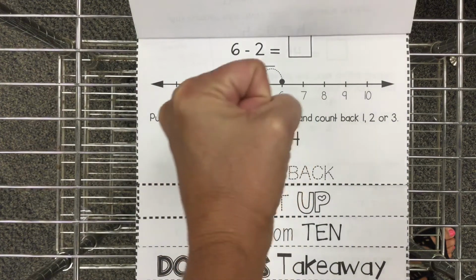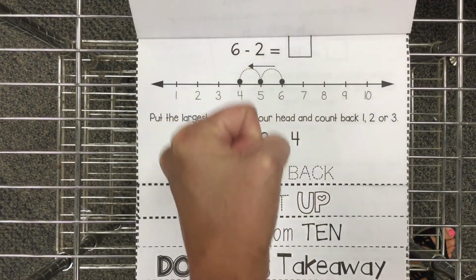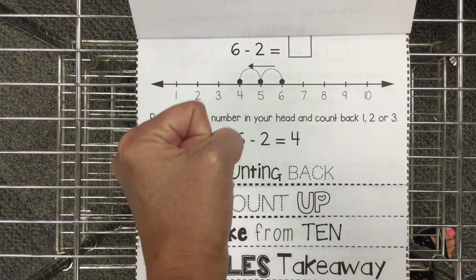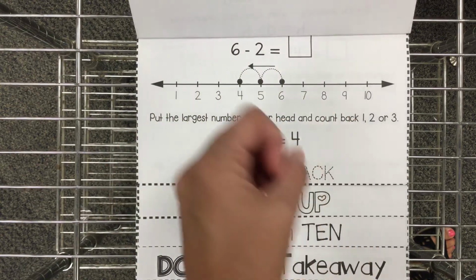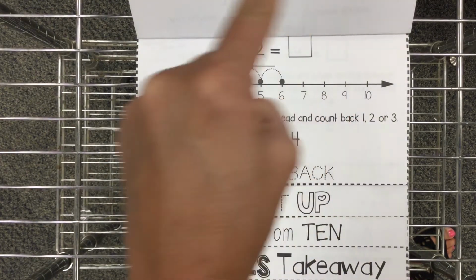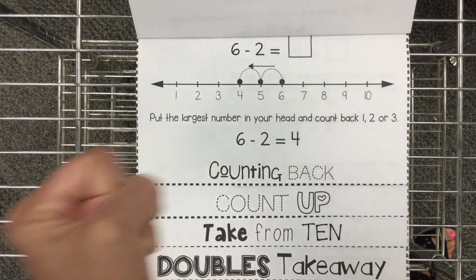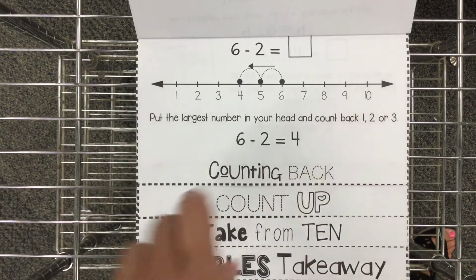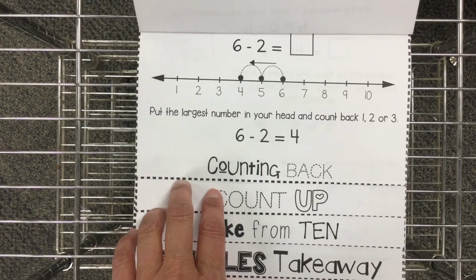So we put the number 6 in our fist, and then we're going to count back 2 spaces. So our difference is going to be 4. So we would say 6, 5, 4. And again, you use that strategy anytime you're counting back 1, 2, or 3.